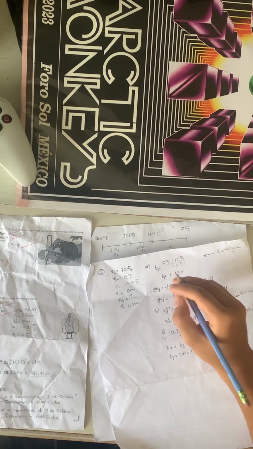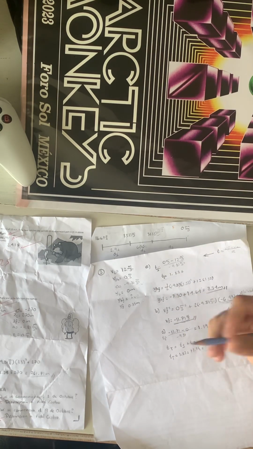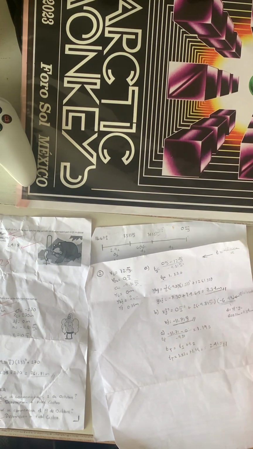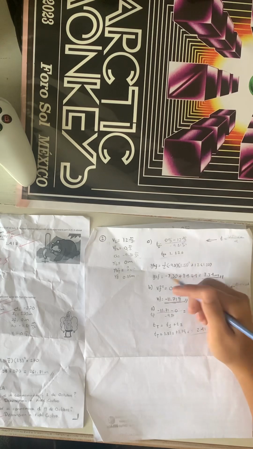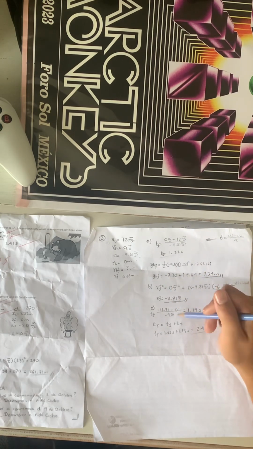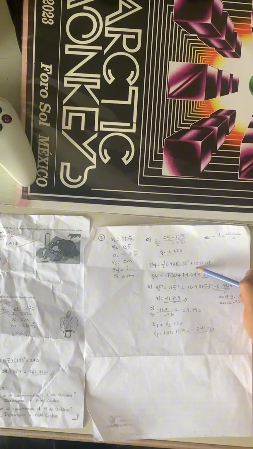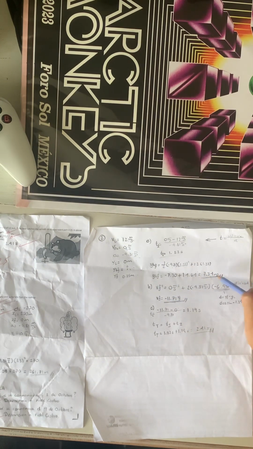So we will only stick with t1 for now, so we can then use our long formula, which is final position is equal to 1/2 times acceleration times our time squared plus initial velocity times time, which will be a total of 7.34 meters. This will be our first answer.